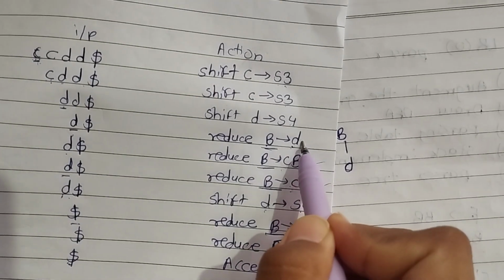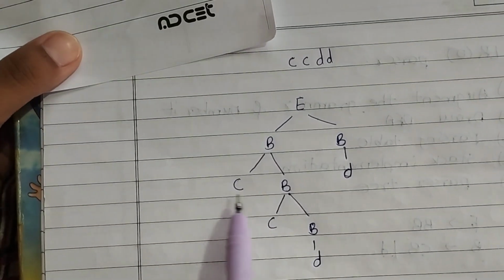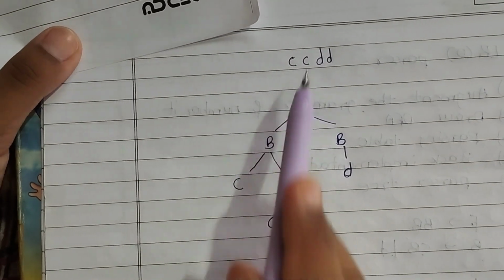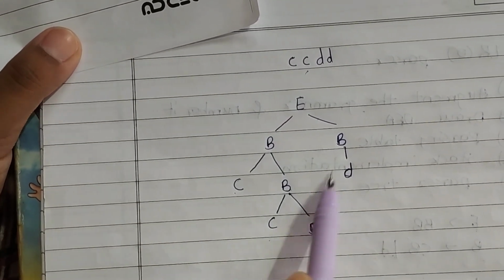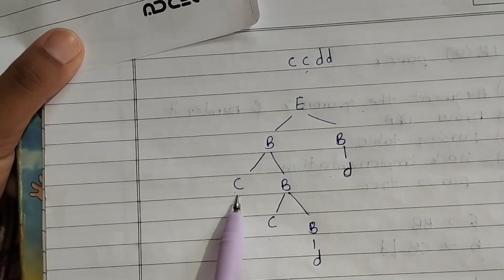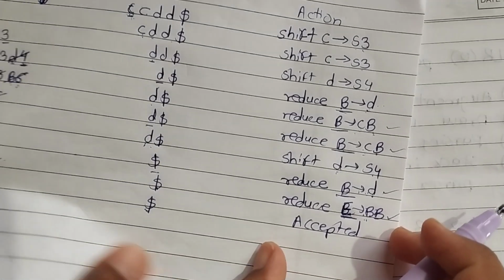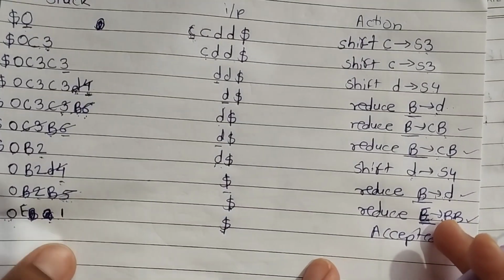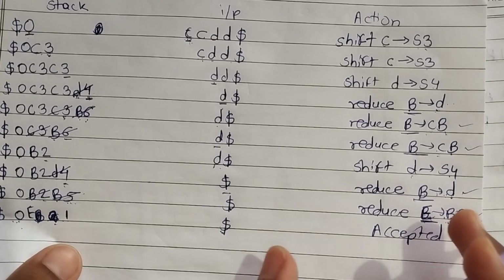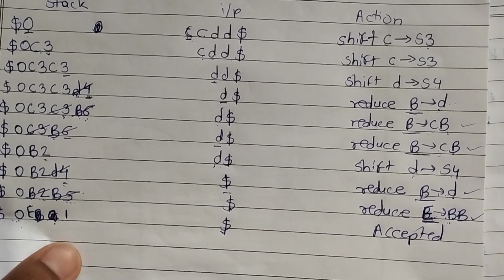Now the fifth one is B reduces D. If we see, we get the same in the output, C C D D, or opening bracket opening bracket D D. That's why these actions play an important role in drawing the parsing tree. I hope you all get the idea how this parser works. If any doubt or any query, then let me know in the comment box. Thank you.